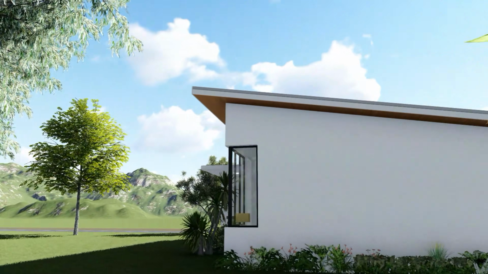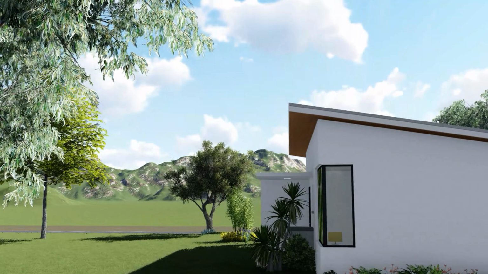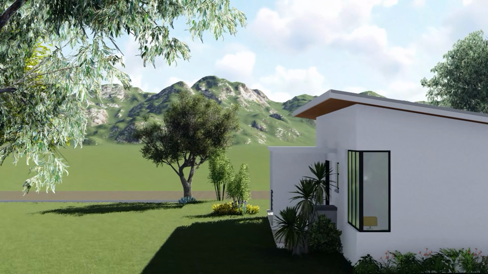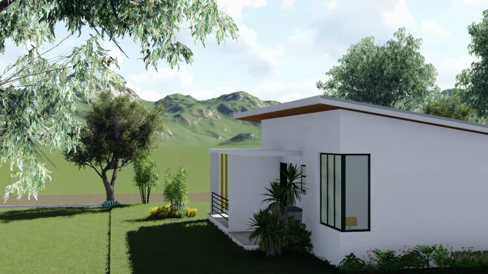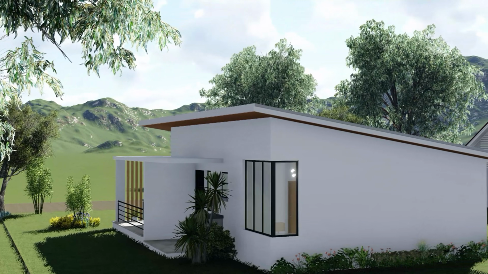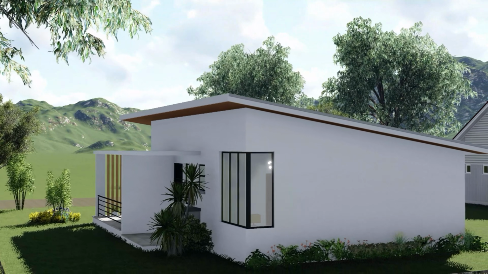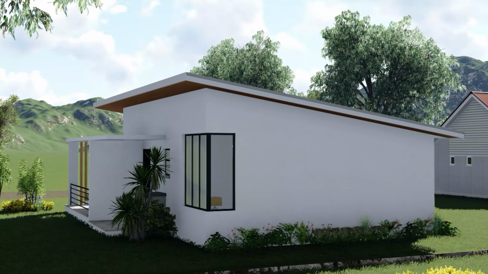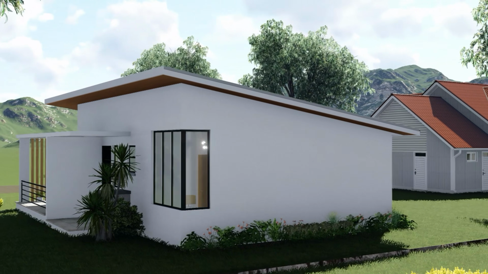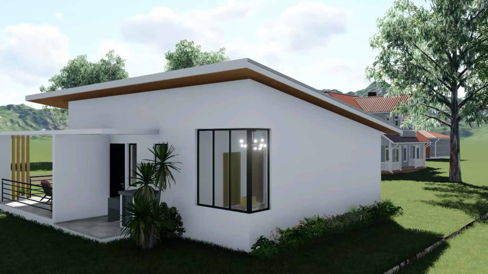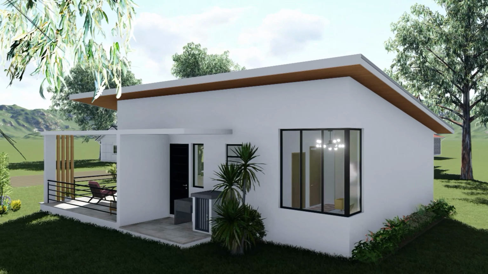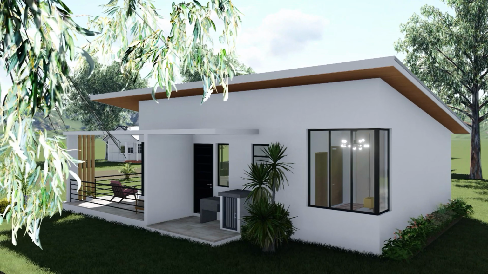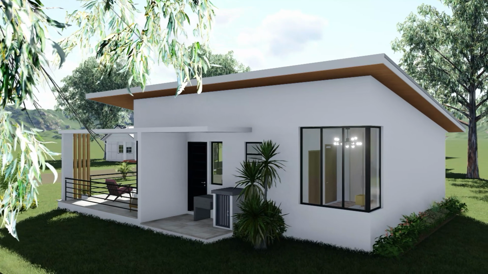This is the back of the house. As you can see, you have the corner windows, and then to the side here you have the extension of the porch, the front porch, which also covers the kitchen yard. That is the kitchen yard you see there with the gas cage and the dobby sink.